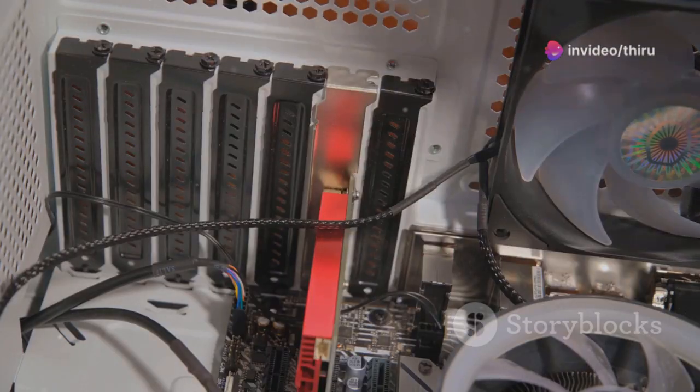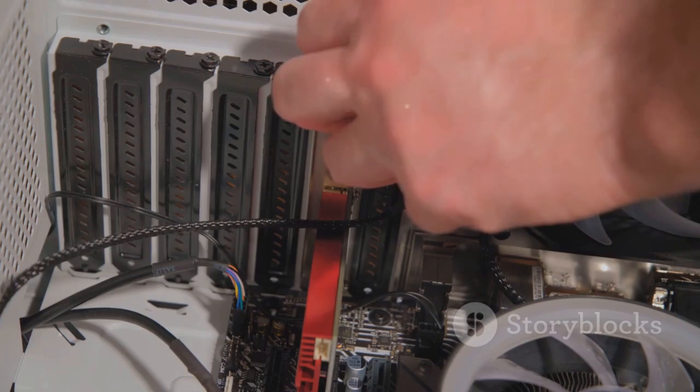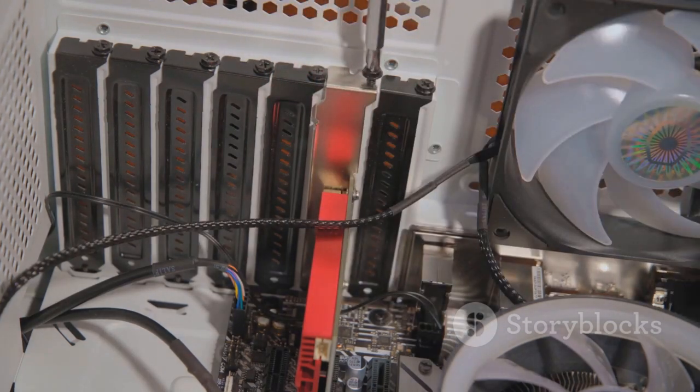This is where your computer stores programs and data that are actively being used. The more RAM you have, the more applications you can run simultaneously without slowing down your system.